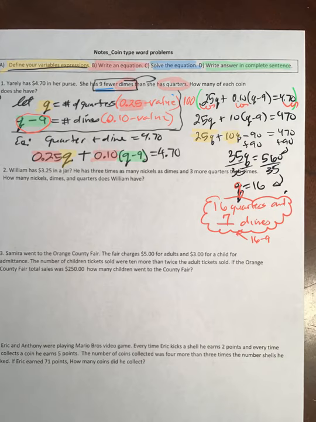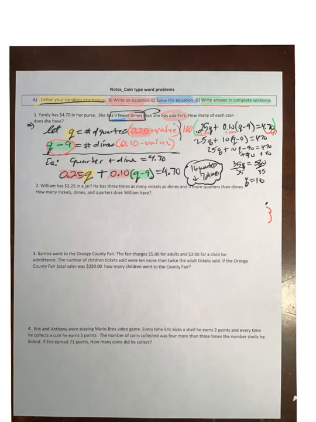So we defined our variables, we wrote an equation, we solved that equation, and then we wrote our answer in a complete sentence. So make sure you're doing all parts A, B, and C. Okay, let's look at number 2.